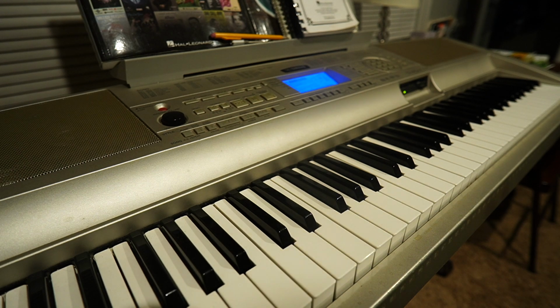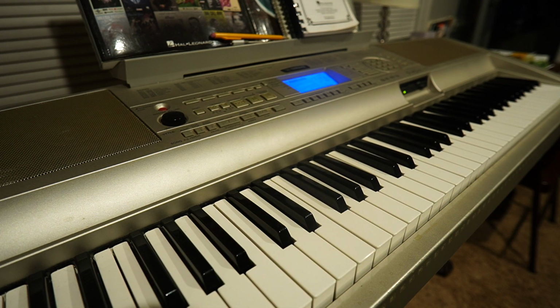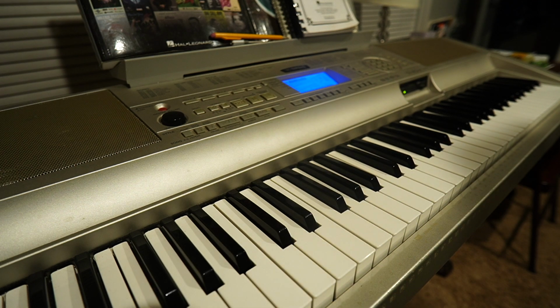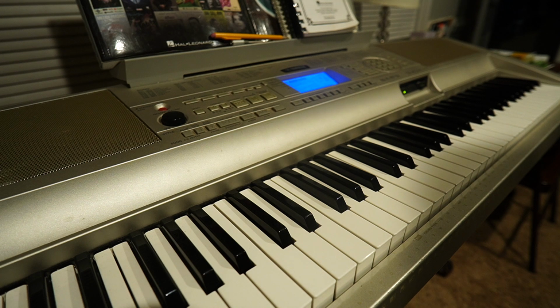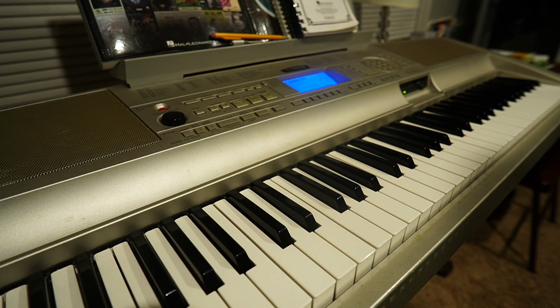So, what is a triad? Well, when we talk about chords or harmony in music, that's referring to any time when we have more than one note sounding at a time. And a triad is specifically when we have 3 notes sounding at the same time.